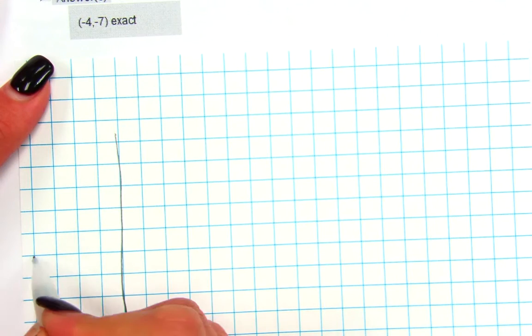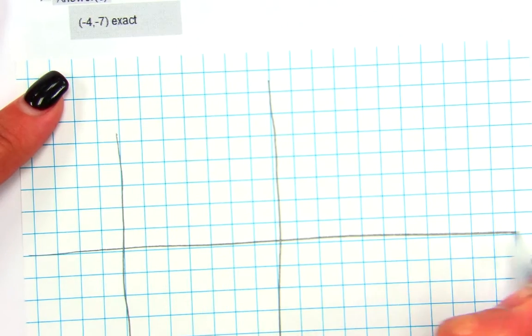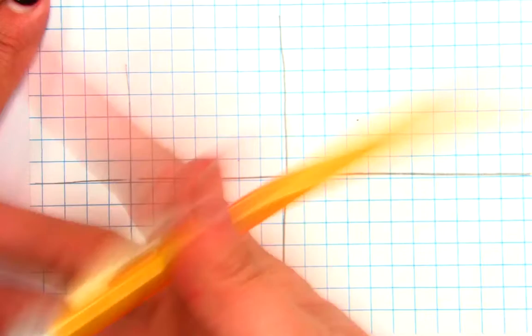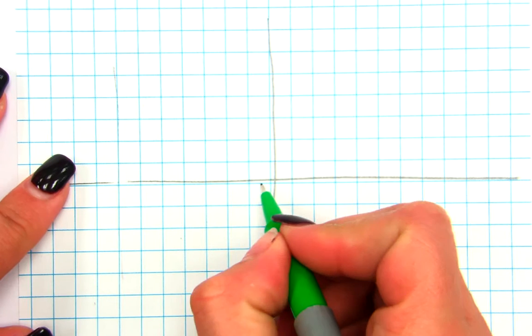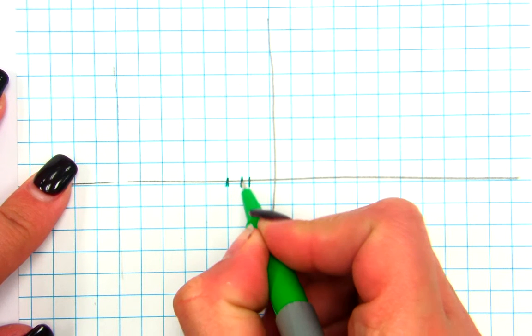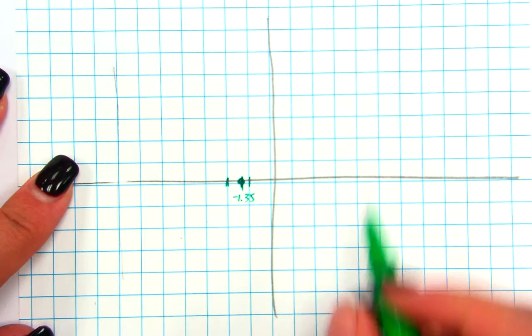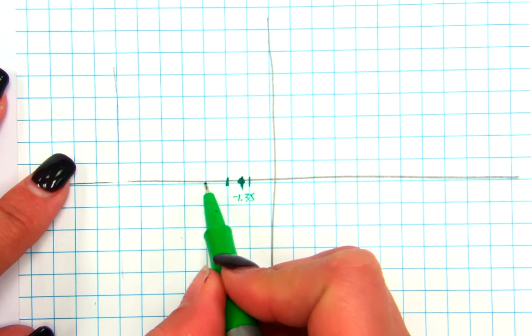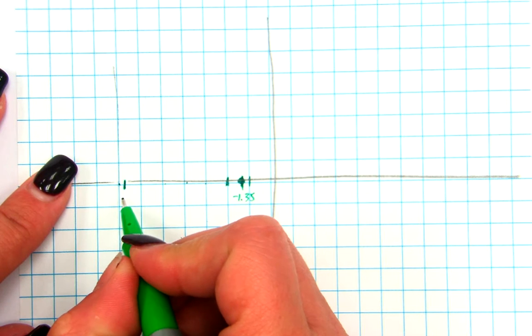So we're going to have a parabola. Oopsie. I should really do this in the middle here. Okay, there we go. That's a little bit better. We have negative 1.35. So here's negative 1, here's negative 2, negative 1.35 is going to be somewhere here. And then the other one is negative 6. So 2, 3, 4, 5, negative 6, negative 7, so negative 6.65.